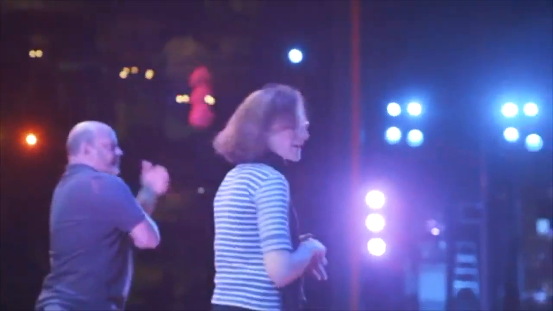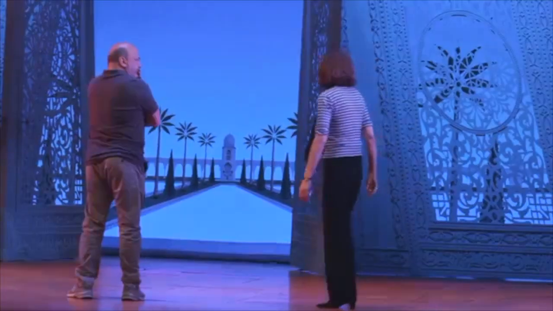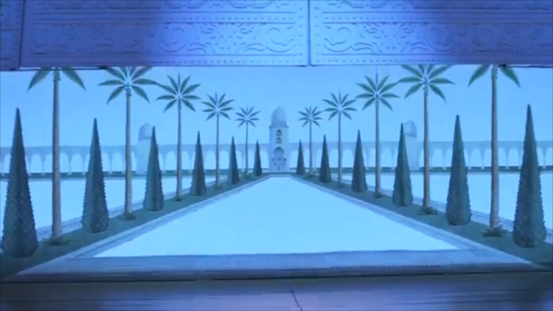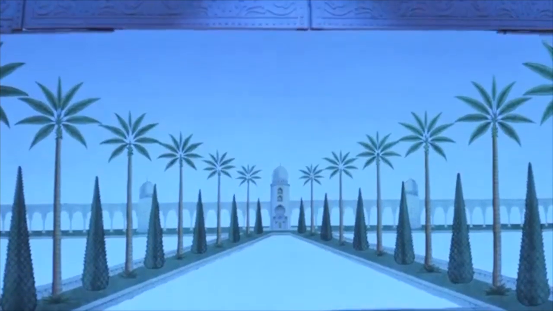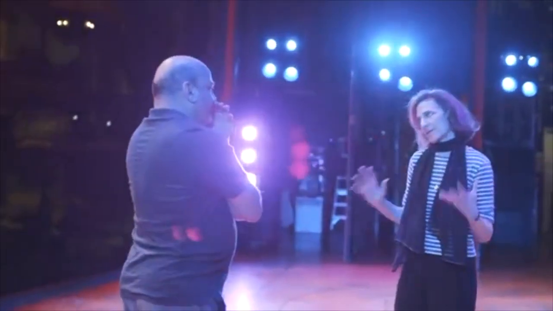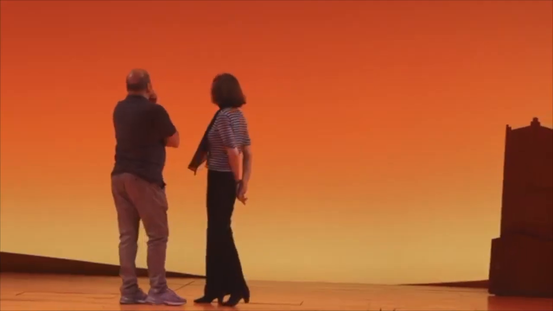We can't forget that Aladdin is a fairy tale, and there's a lot of color in the scenery, and there is a lot of color in the lighting. It was all about sort of heightening reality into a kind of fantasy world. So the hope was to really make the audience feel like they were living in a fantasy.